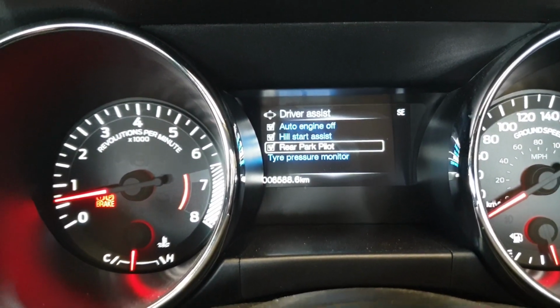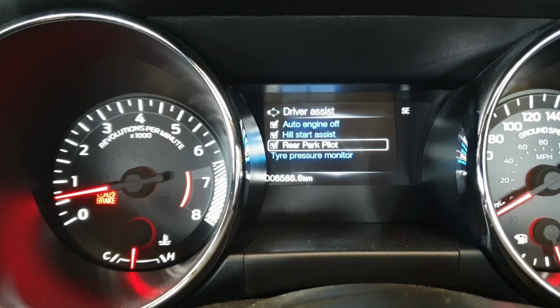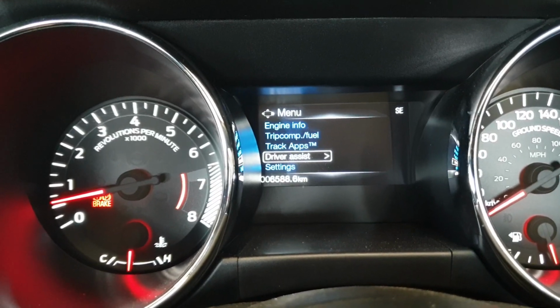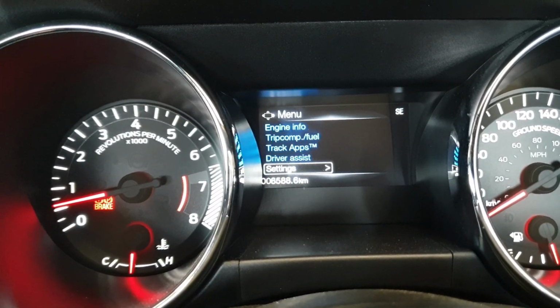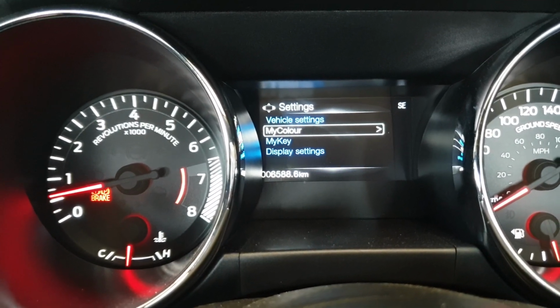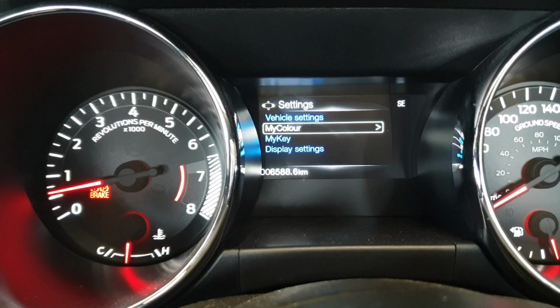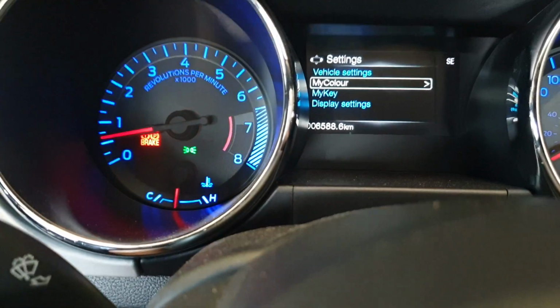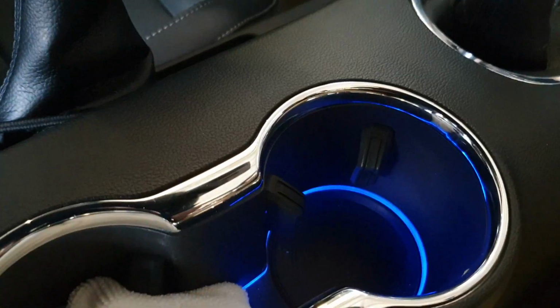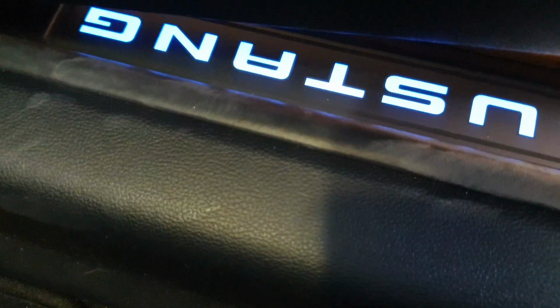We'll come out of reverse now. The tyre pressure monitor you kind of saw. In the settings here, there is a little bit where you can change the LED colours of the screen. This is predominantly a blue LED at night time. Let's have a look. You'll see all the blue there, blue on the cup holders, blue on the side. If I open the door, you might just be able to see the Mustang lit up blue.